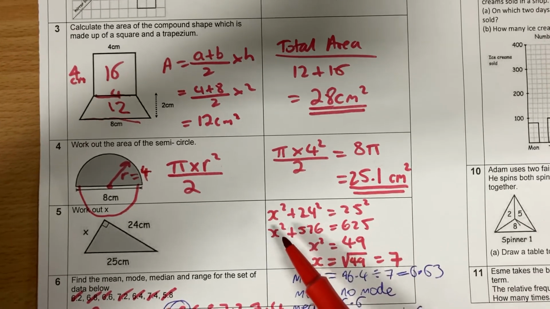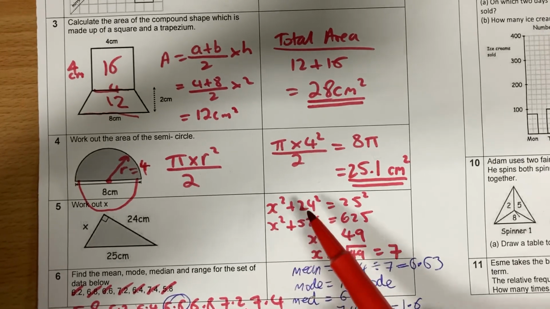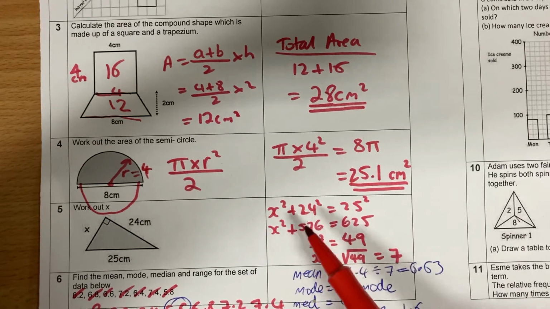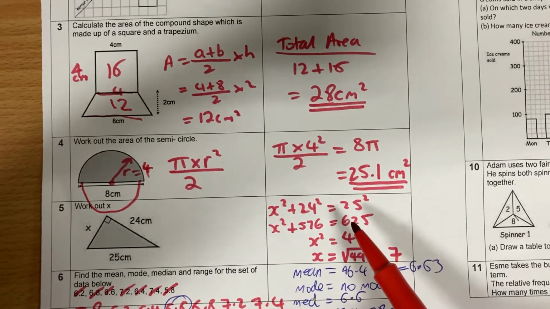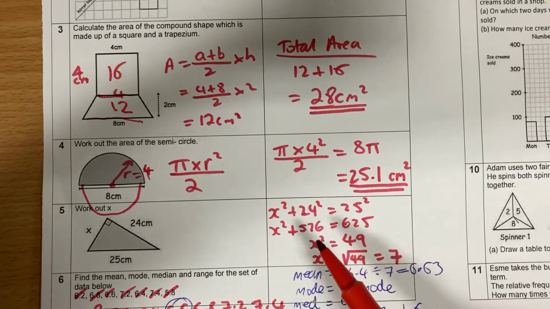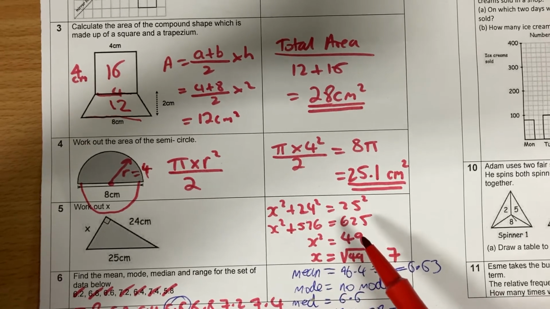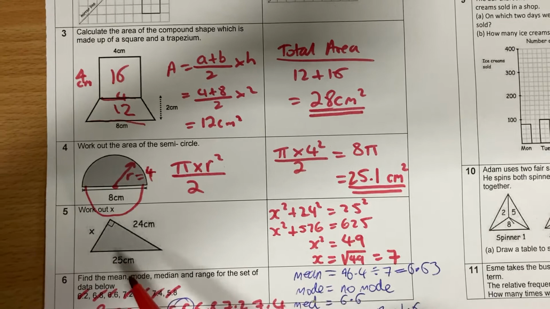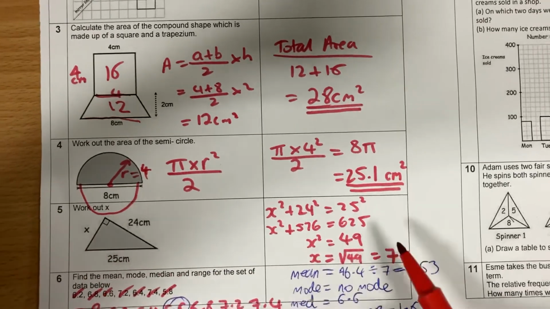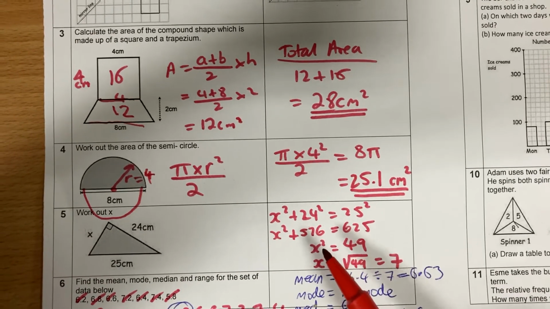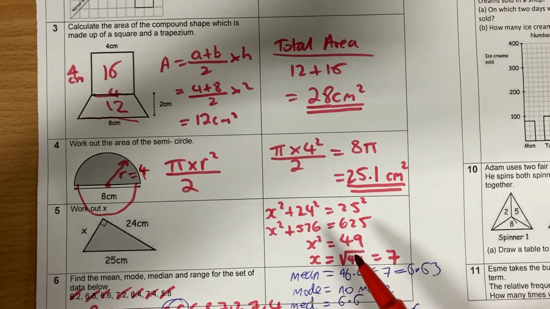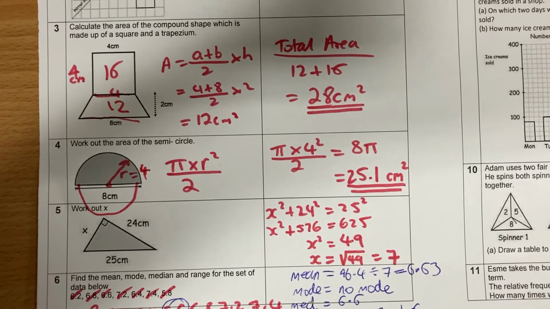Now to get x squared by itself, I have to do the inverse of plus 576. I've taken away 576 from both sides. That leaves me with x squared by itself equals 49. But the answer can't be 49. The longest side is 25, so it can't be 49. That's what x squared is. The inverse of squaring something is the square root. So I need to take the square root of 49, which is 7.